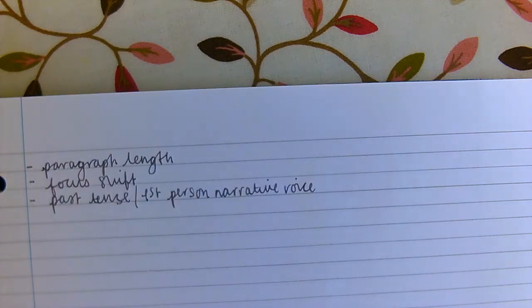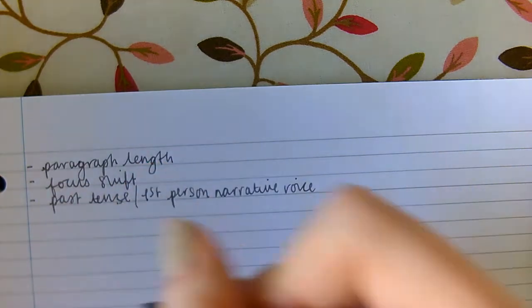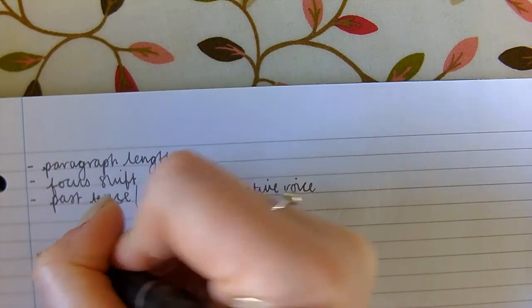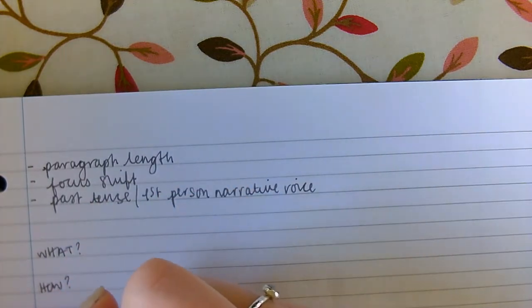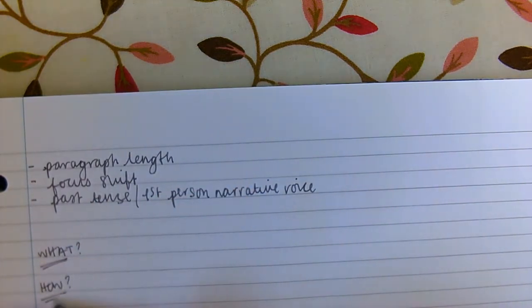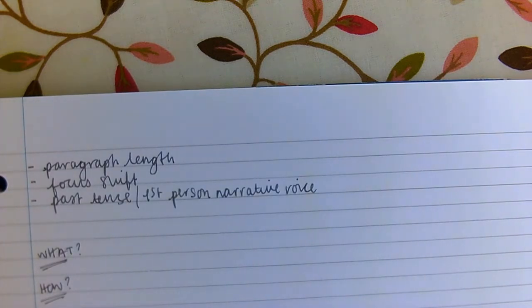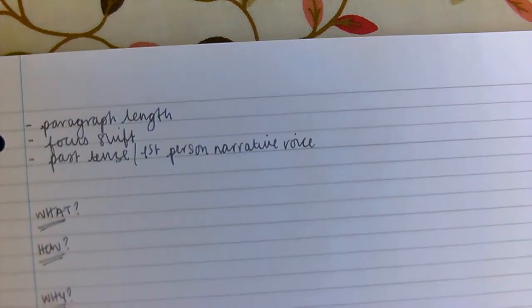Okay, now this one doesn't necessarily follow a true PEEL or PISA structure. Again, it's back to that what, how, why being the best way of doing this. Now, what a lot of students really struggle with in this question is using evidence. Evidence is quite difficult to show in this, because to talk about the entire paragraph shift, the evidence of that is really difficult to do because you can't quote it. But you don't need to quote it.